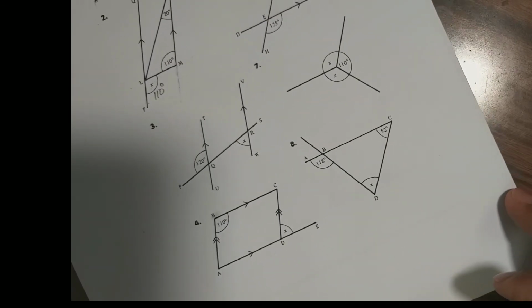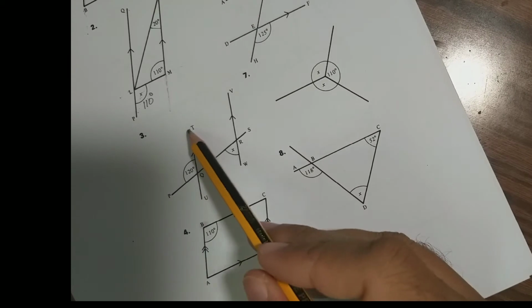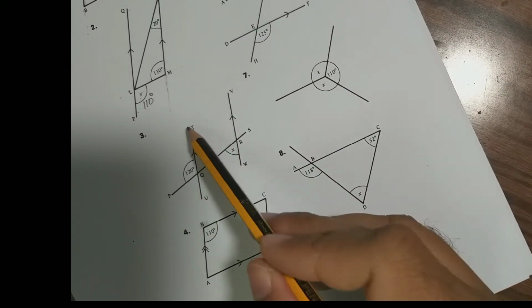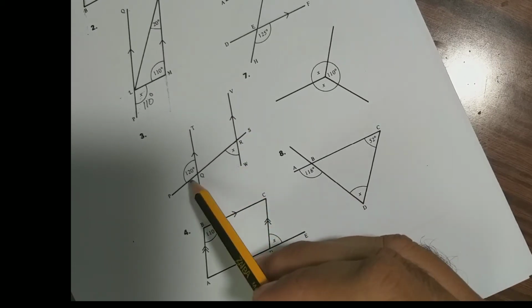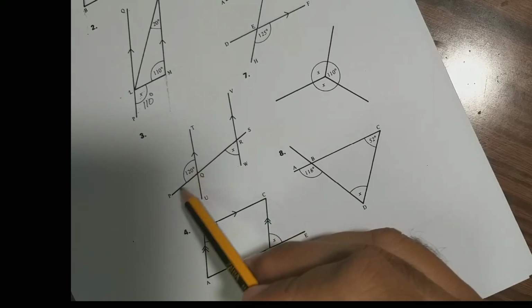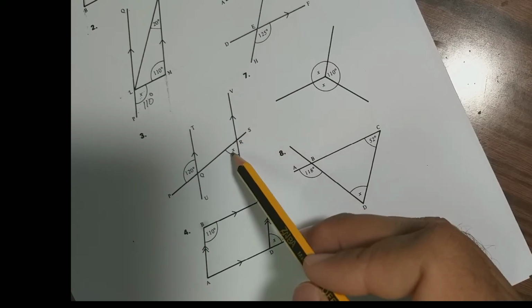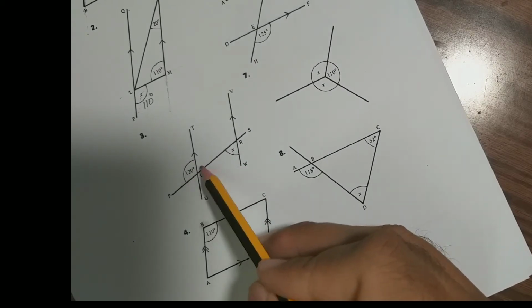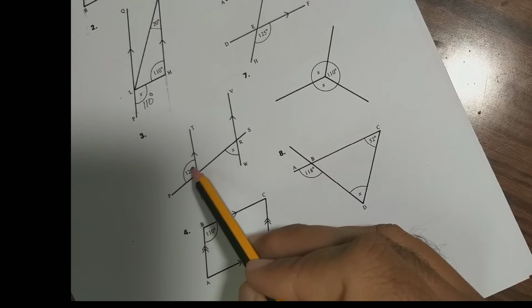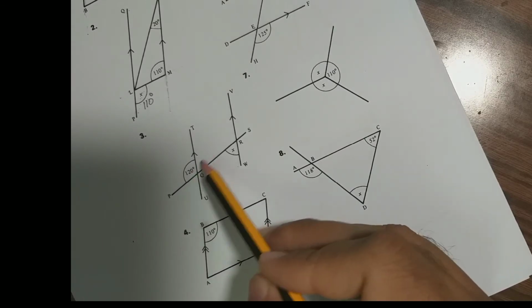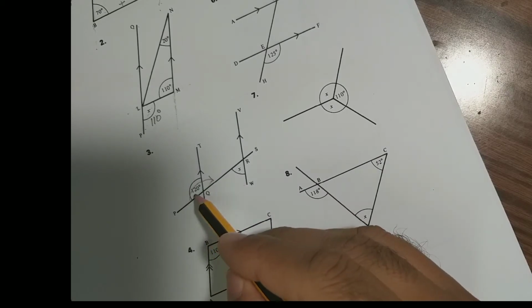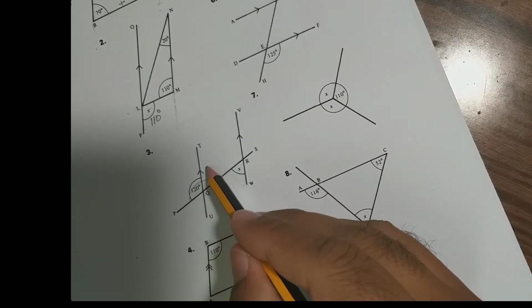Question number 3. Again we are given these two parallel lines, and this is the transversal line. We need to find the angle X. You can go for the straight line angle. On a straight line, angles add up to 180. So if we take these two angles, 180 minus 120 would be 60.